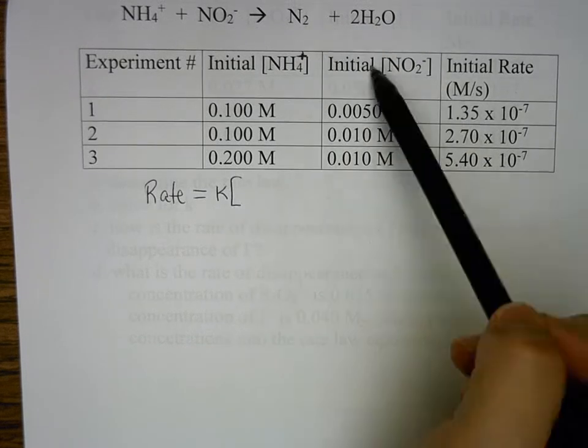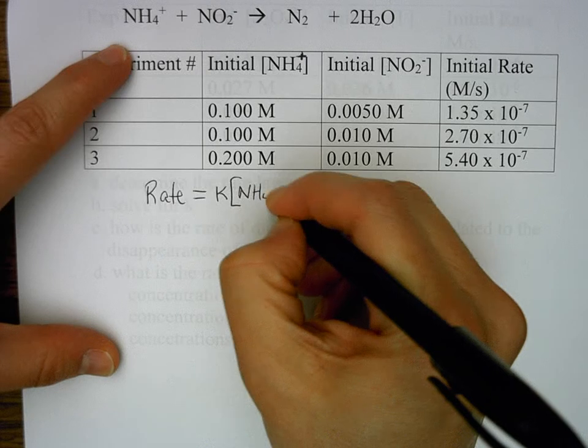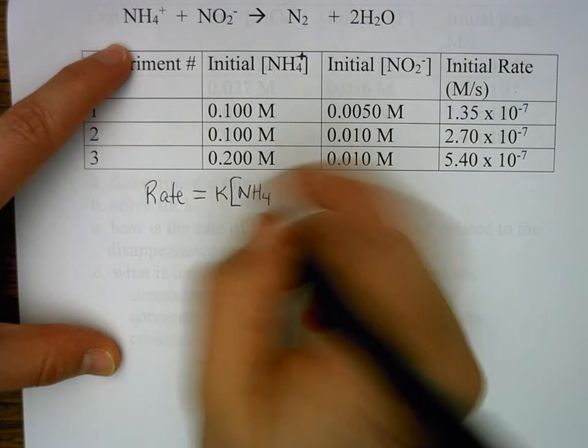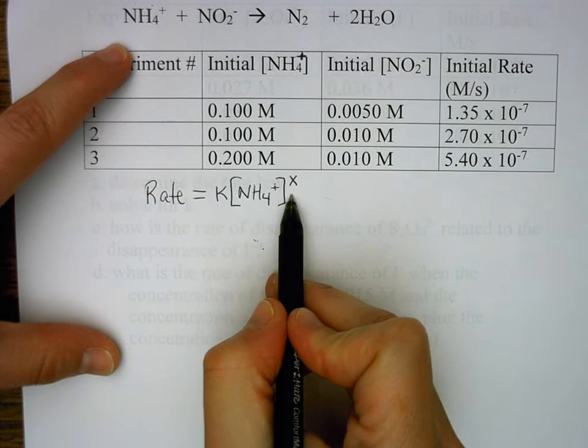So the concentration of my first reactant is NH4. Now here's where I'm going to actually put in specific stuff. NH4 is one of my reactants. I don't know what that exponent is right there. I need to figure out what that is.